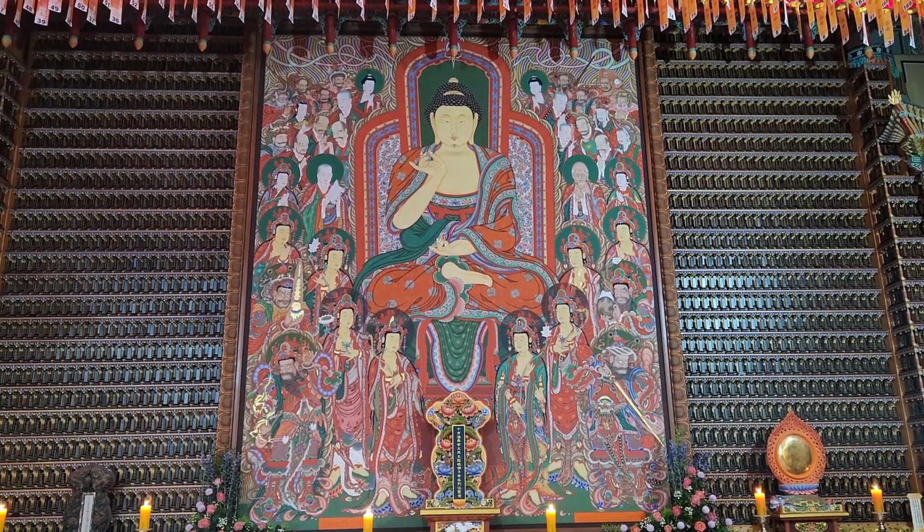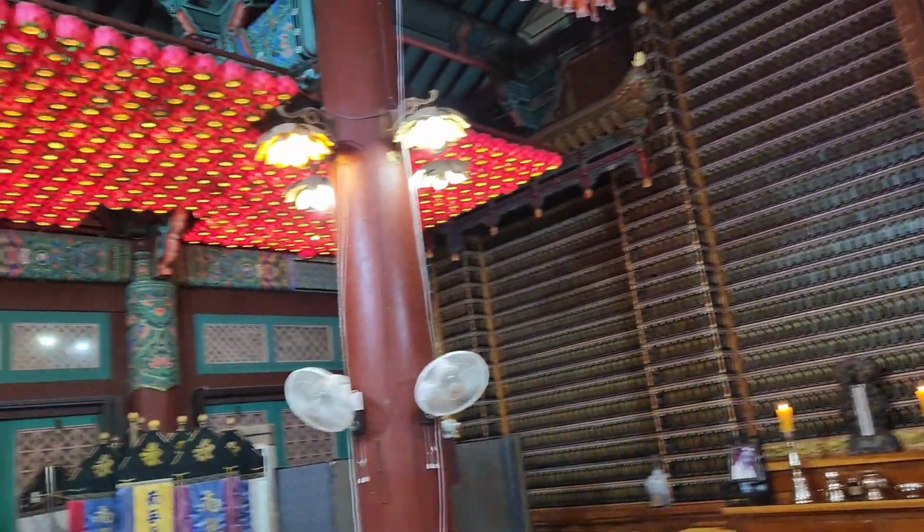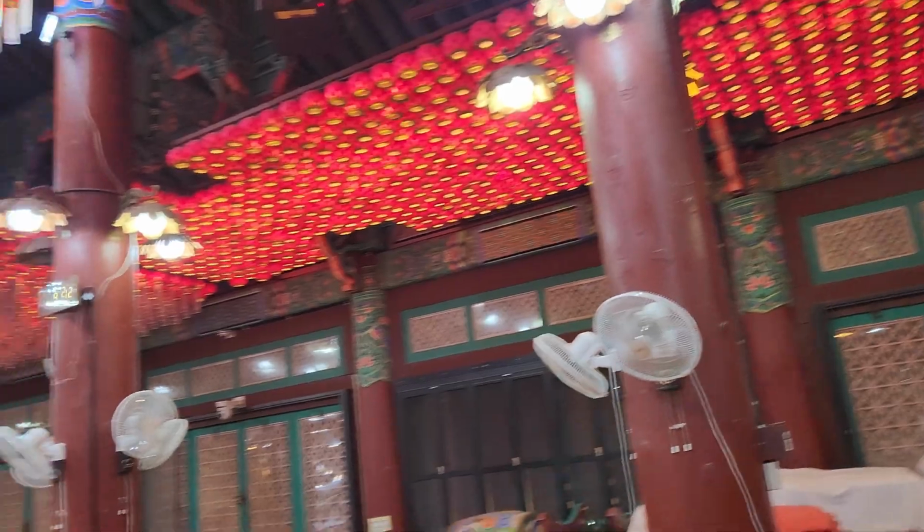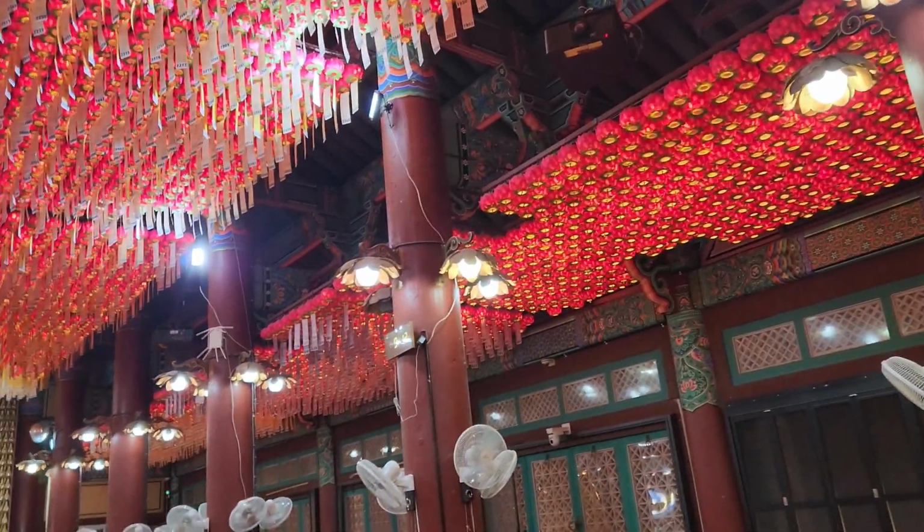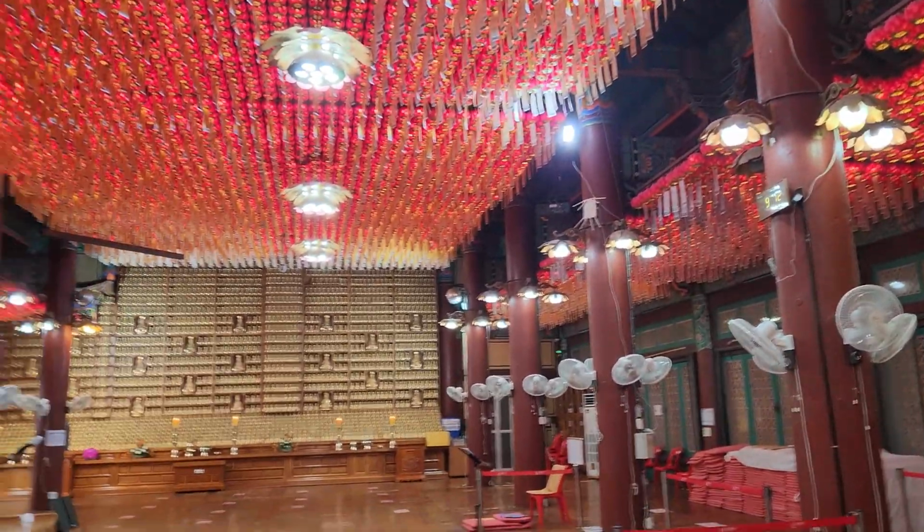This is actually the main Dharma hall. This must be the place where they would be chanting Buddhist recitals and pirith. You can see many small Buddha statues everywhere you look.